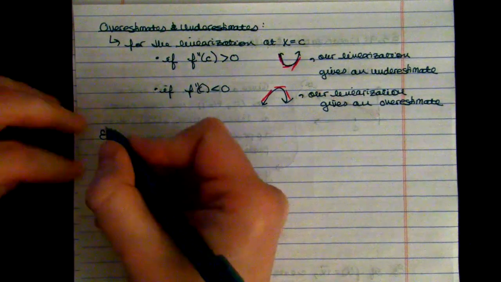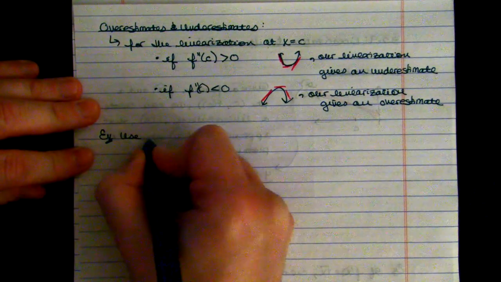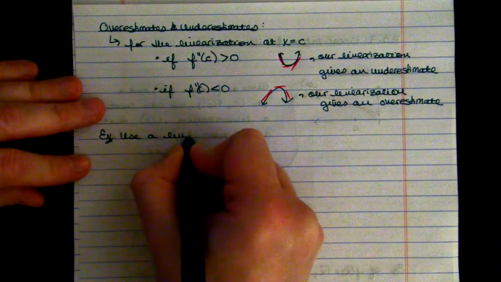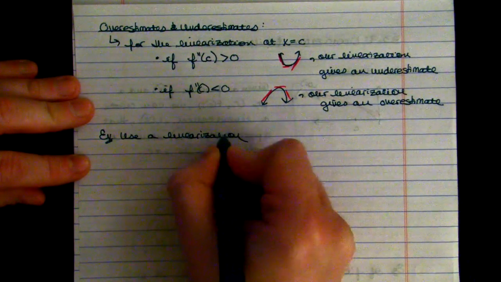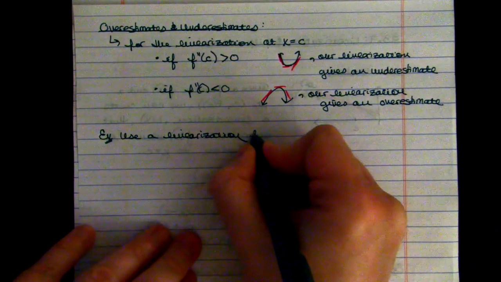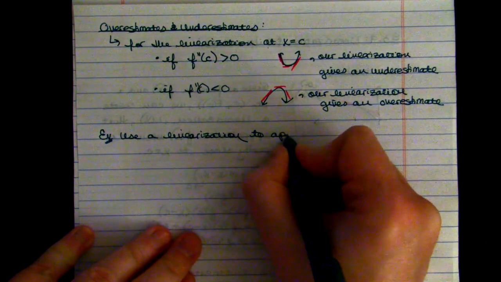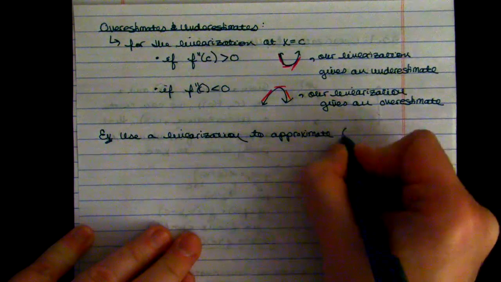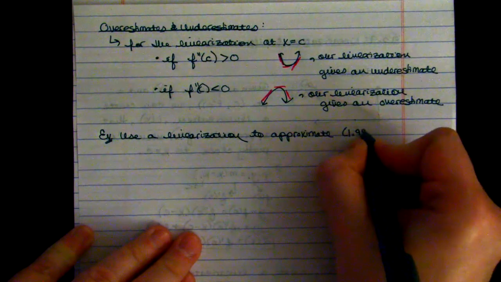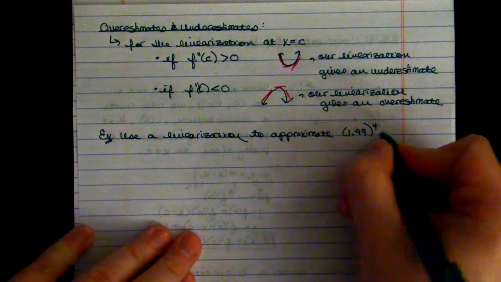Let's take a look at an example of this. We're going to use a linearization to approximate (1.99) raised to the fourth power.